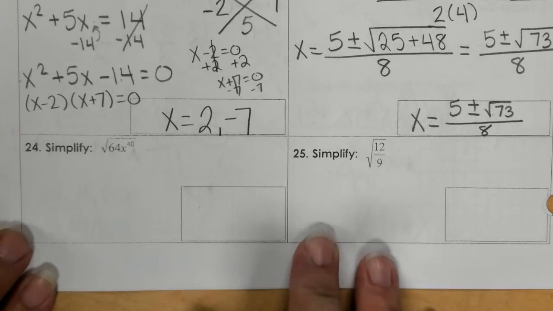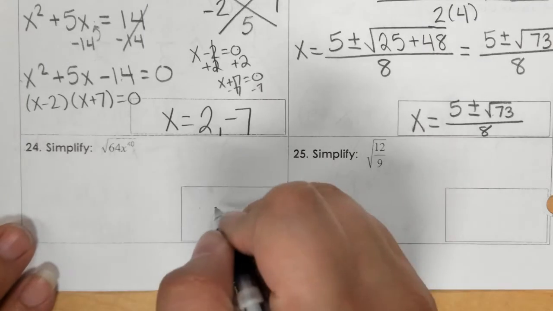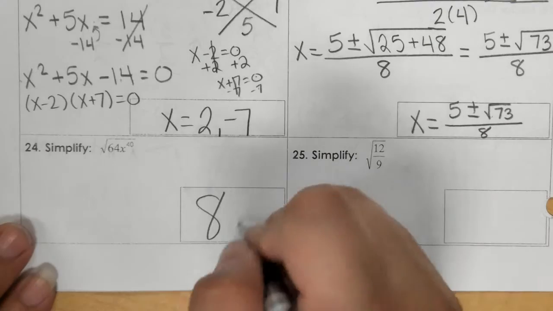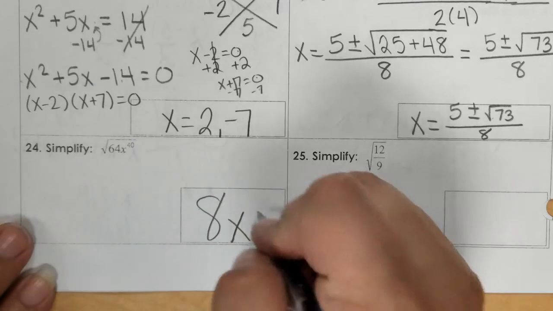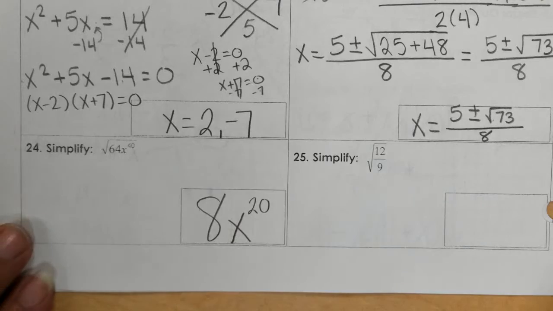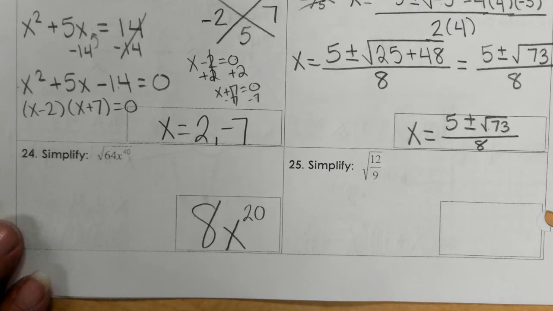Lastly, we have 24 and 25, simplifying radicals. So the square root of 64 is 8. And if I wrote 40 x's, I would have 20 pairs. There is no leftovers here, so I just leave it 8x to the 20th.